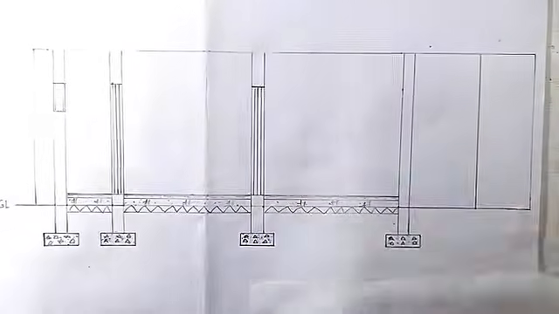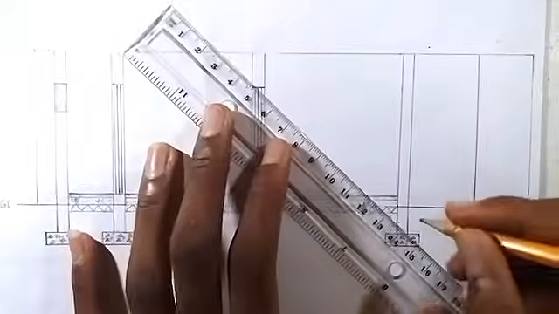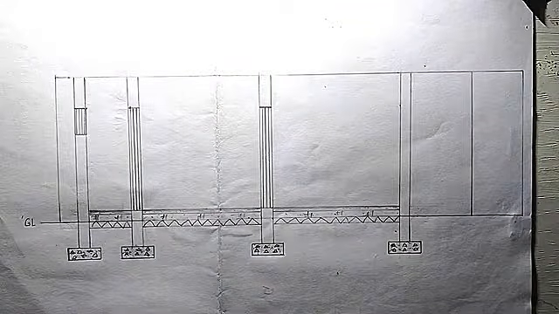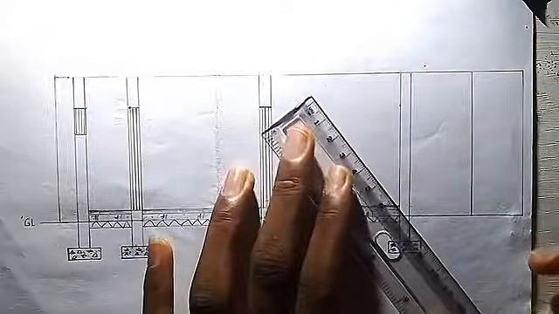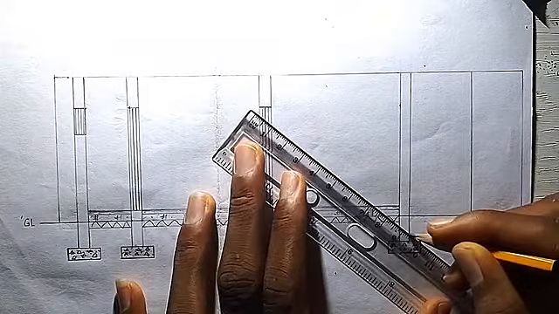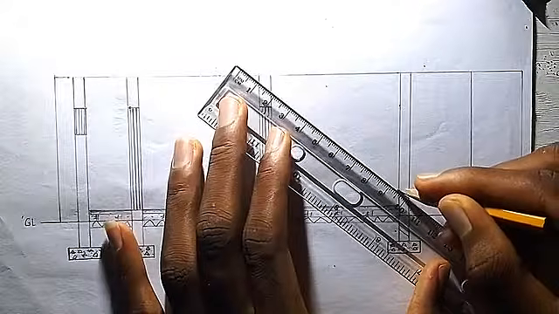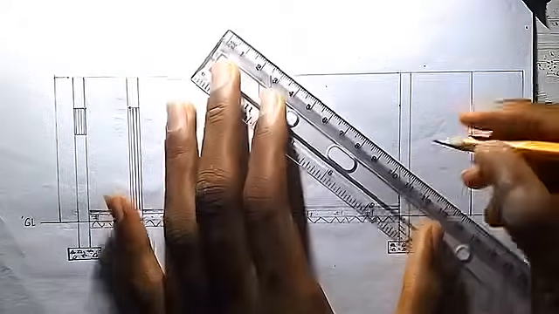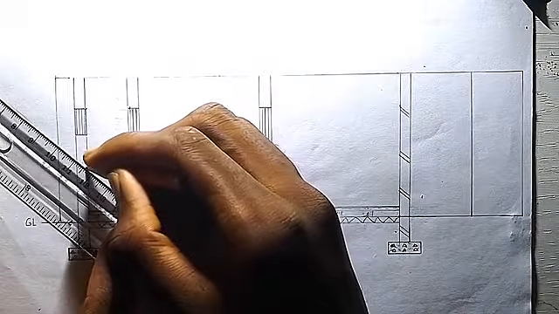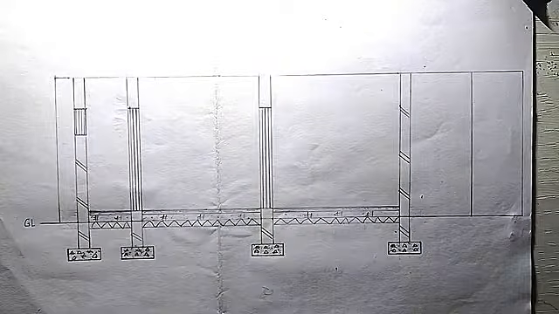Then this other one is the wall. So for the wall, we'll just put a mark like this. Blocks. So that's for the block.